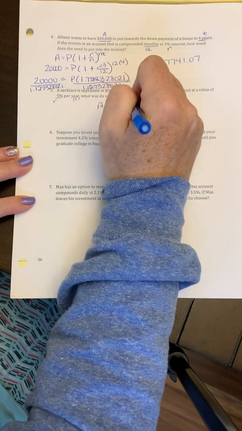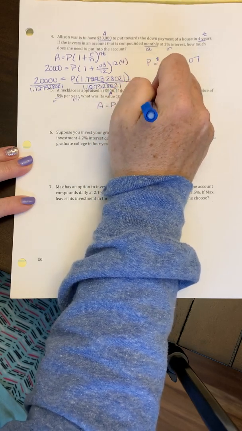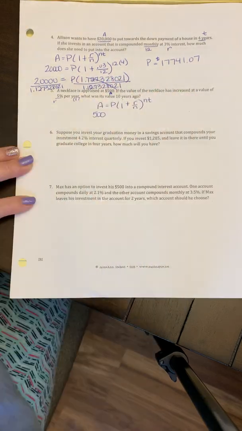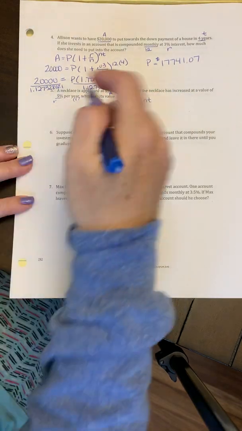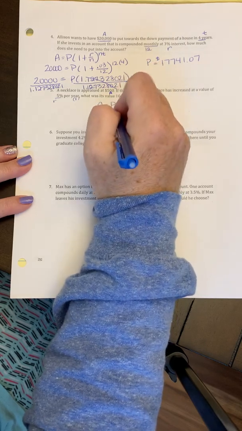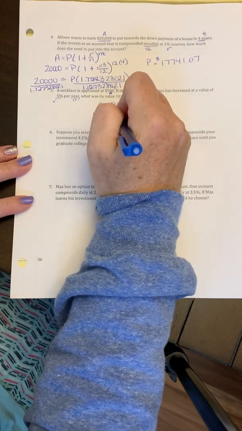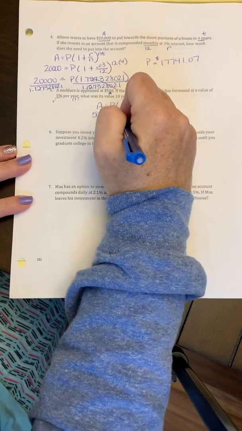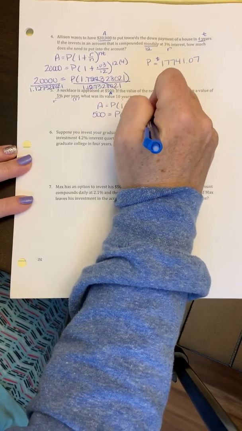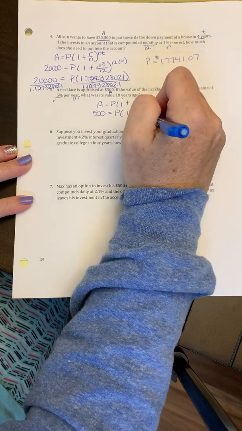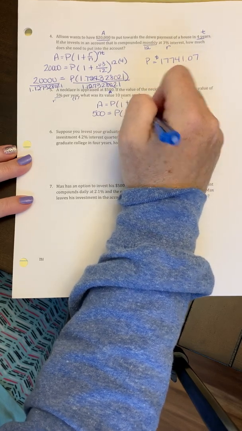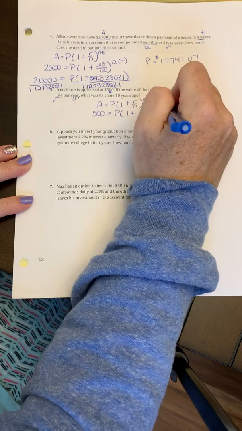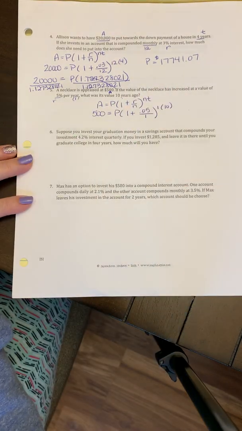So fill in what we have. Our amount is $500. That's what it was appraised at. We're trying to find out what that initial price was. So our rate was 5%. Our compounding was per year, so 1 year. And we want to know what it was 10 years ago.